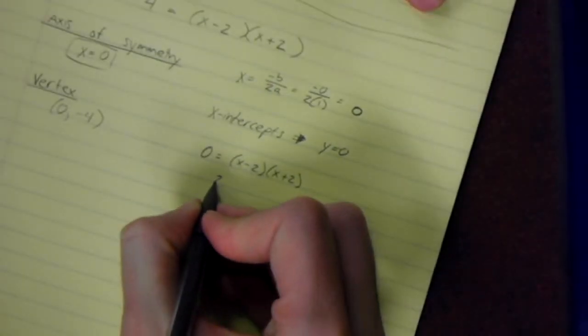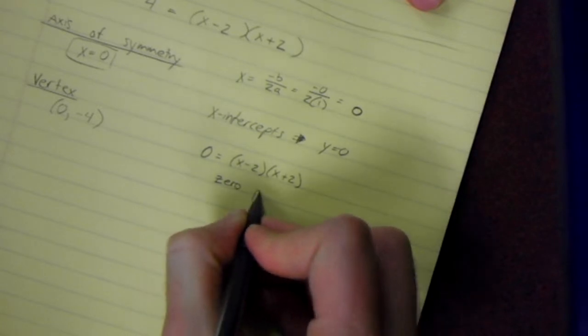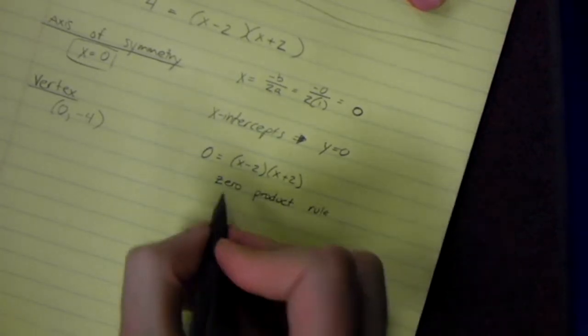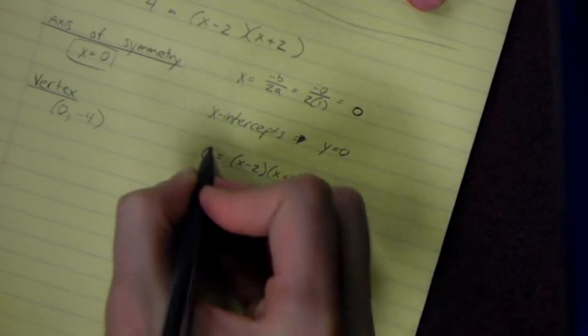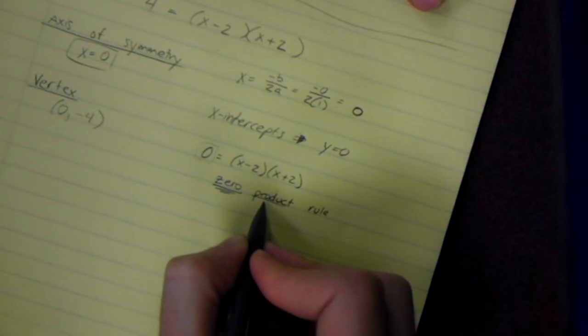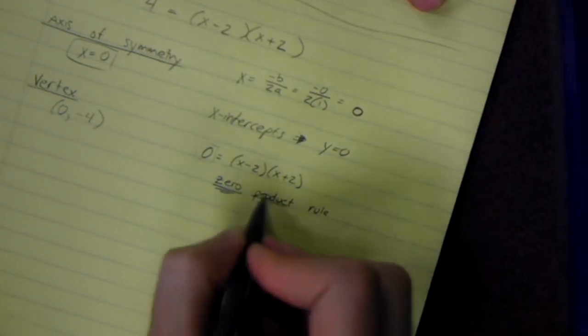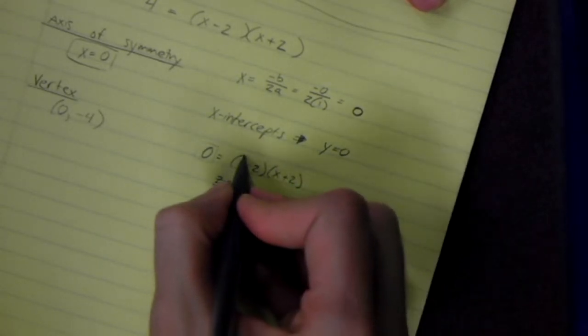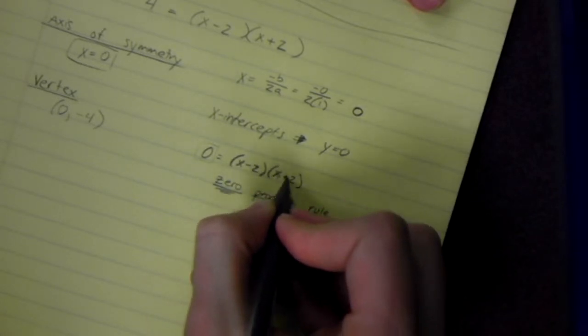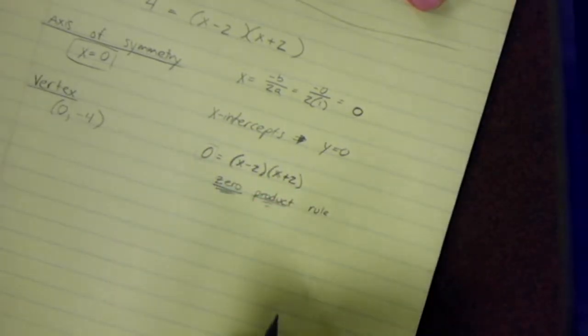And there's this rule in mathematics called the zero product rule. Notice that 0 is in the name because it only works if you have something equal to 0. And that something has to be a product, meaning that you're multiplying something together. So here we are multiplying x minus 2 times x plus 2, and that product is equal to 0.